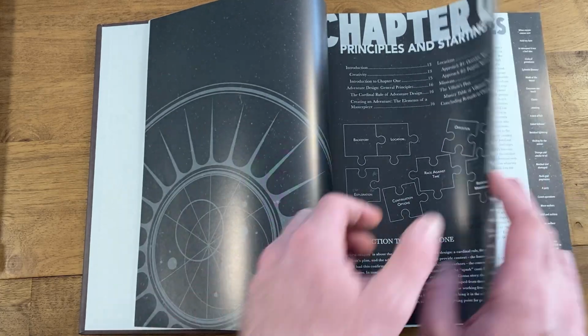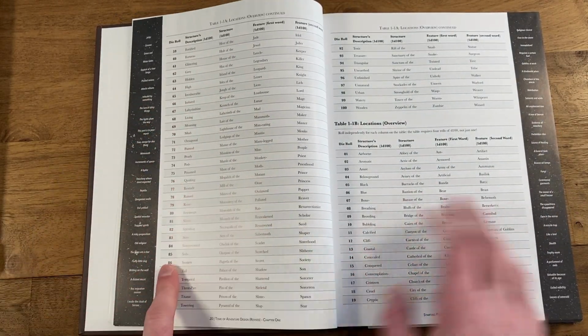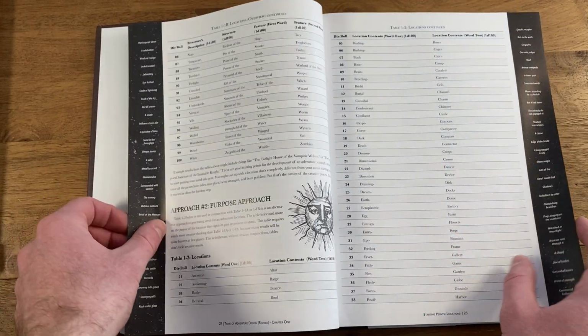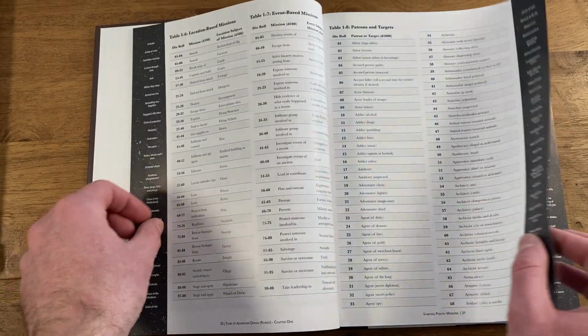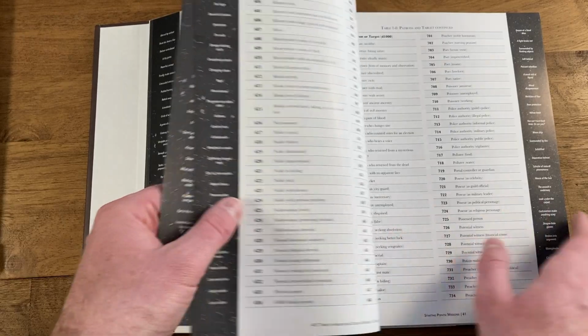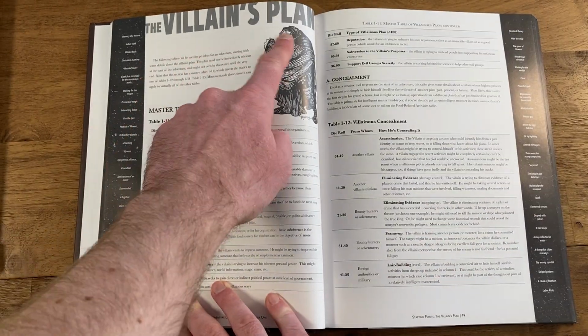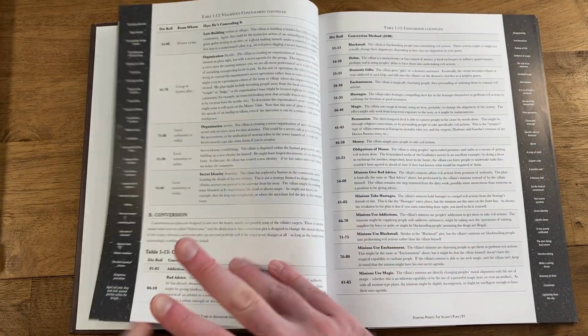It starts off by giving a lot of practical and really interesting advice on how to build strong adventures before diving into tons of random tables. The tables in the first chapter are all about locations of the adventure, the types of missions that the adventure might be about, and the villain's plans on what they're trying to achieve within your adventure.